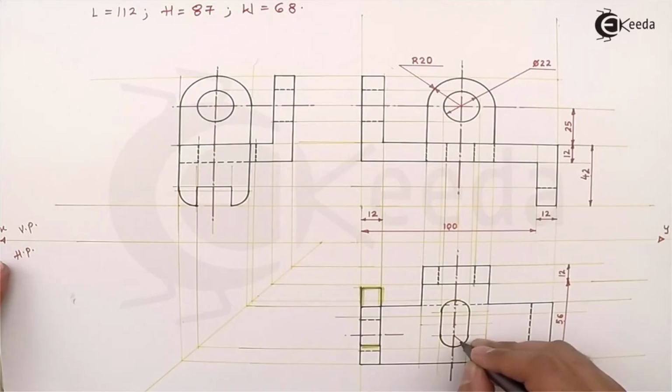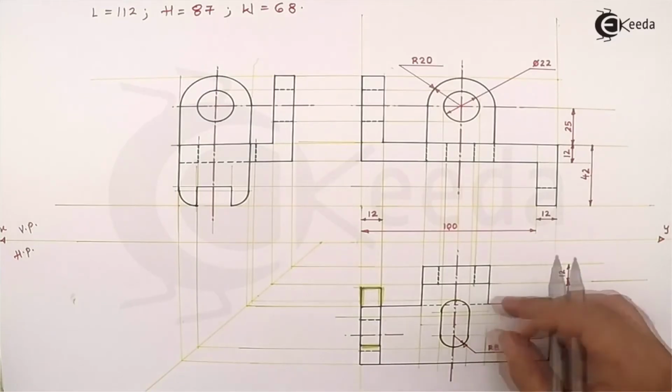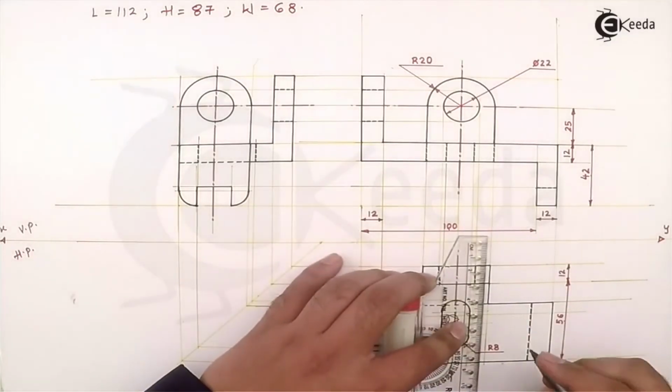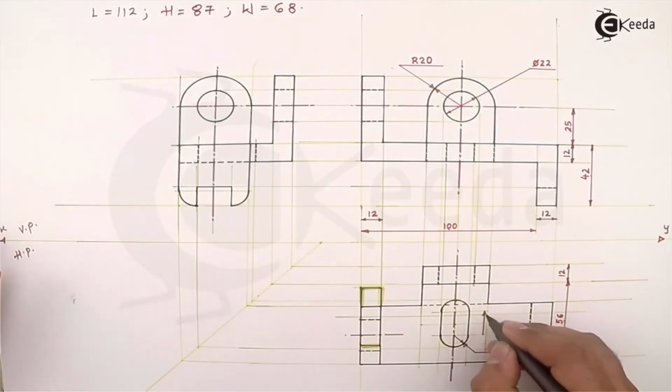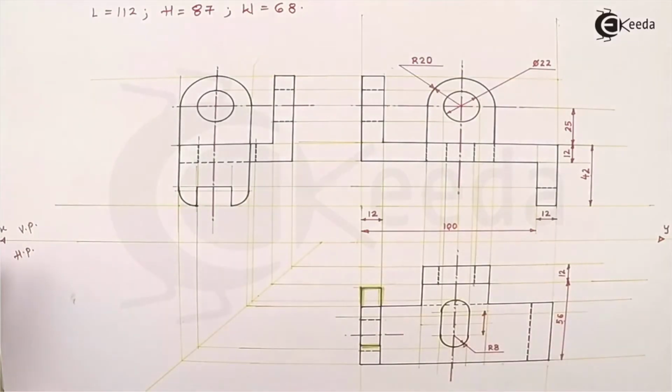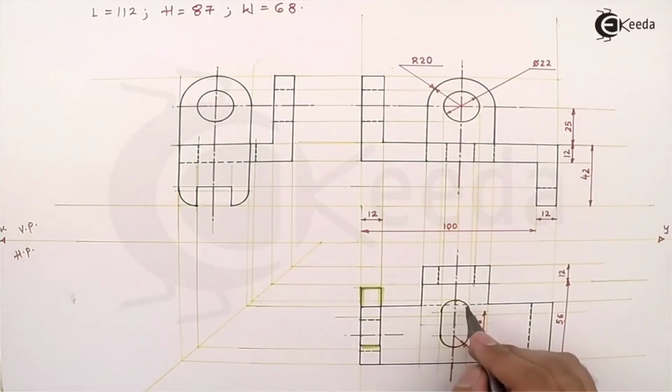Radius is 8, even on the other side. Center to center distance is 16 mm. I can show it directly onto the diagram; it will be okay within that. Even on the other side, it is understood that the radius will be 8.